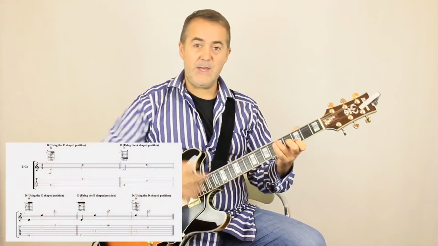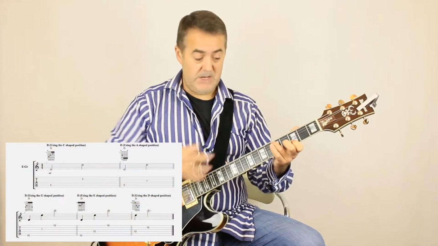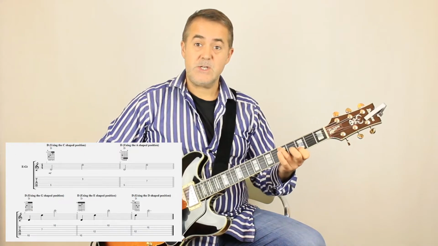It was the root position for the key of C, and when we move everything up, everything else moves relative to this position.